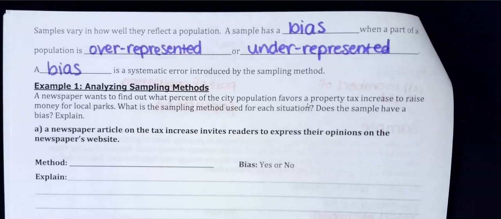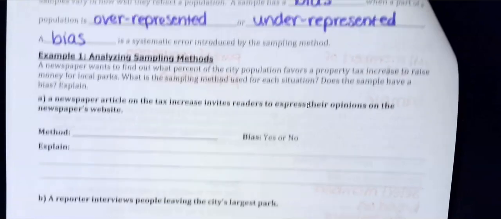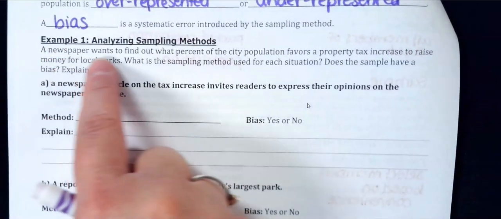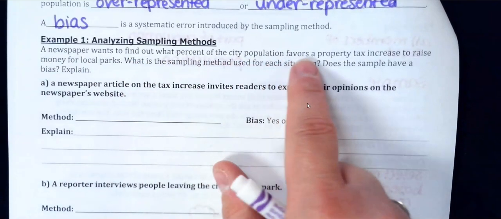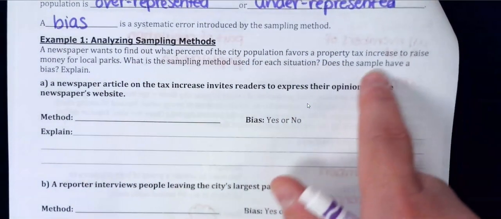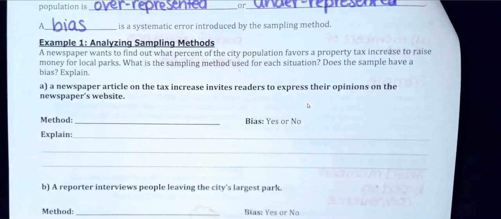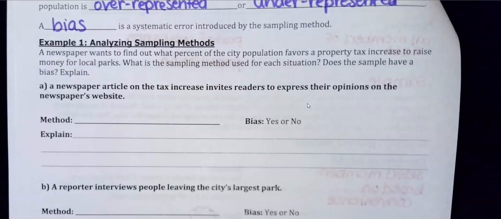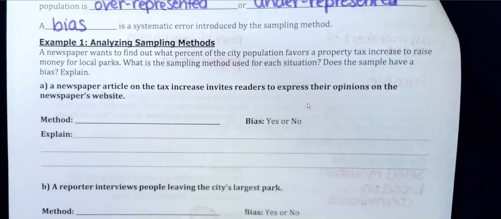Okay, so each one of these in example one goes with the same scenario, but it's a different way to ask the question. So here's the scenario. A newspaper wants to find out what percent of the city's population wants to increase a tax to raise money for local parks. So this is about raising money to improve the parks in the community. What sampling method is used for each situation? So the ones we talked about on the front. And then does the sample have a bias? And a lot of this is your opinion or how you could defend this.